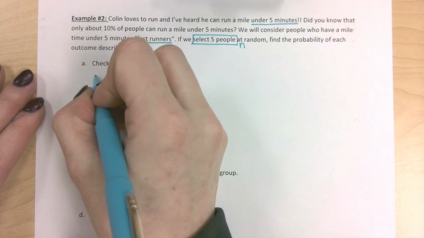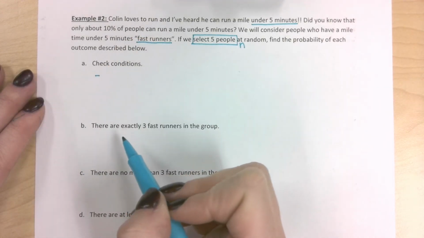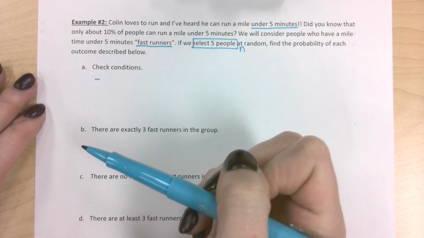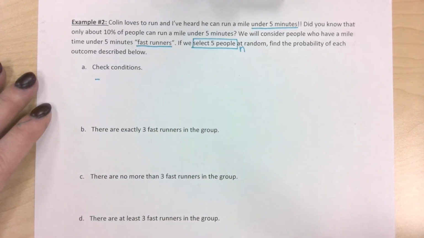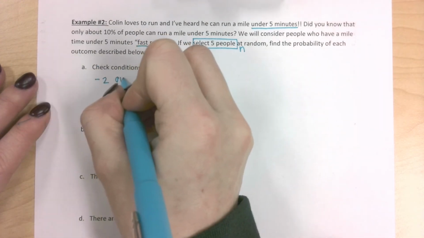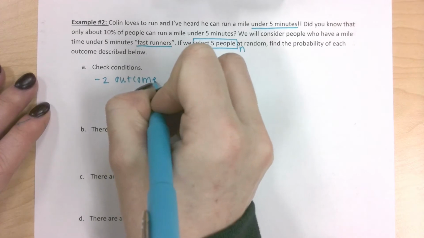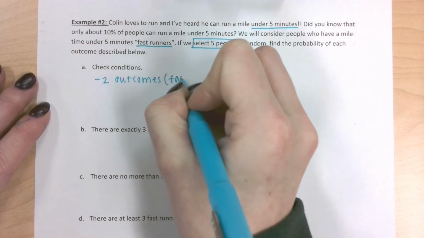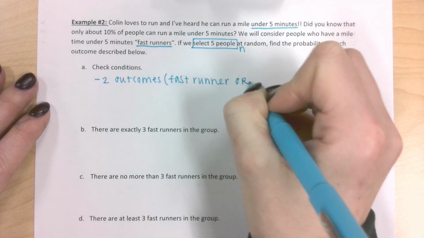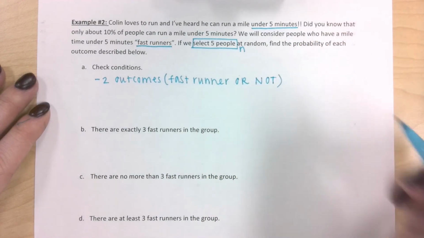So I'm looking for 2 outcomes. Now I know that people could run a lot of different mile times here, but we're really looking for whether people are fast runners or not fast runners. So I'm going to say that there are 2 outcomes. You're either a fast runner like Colin, or you're a slow runner like Soto.